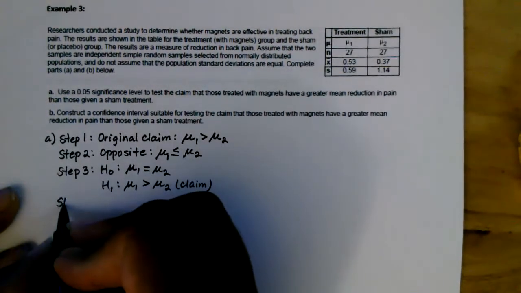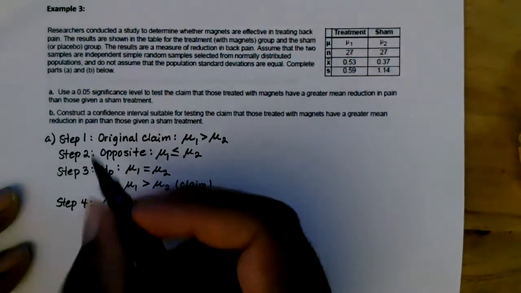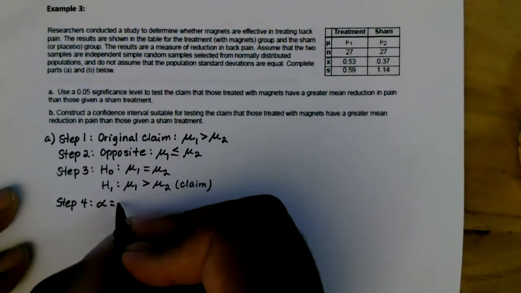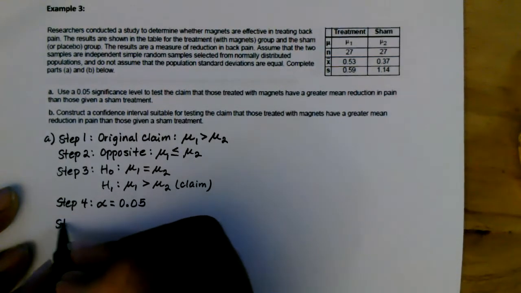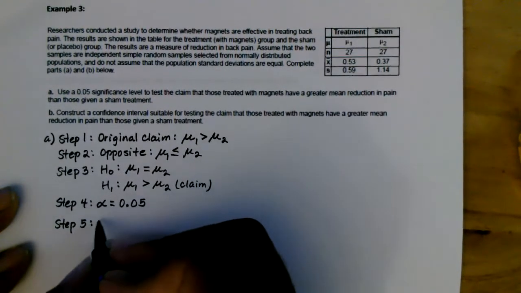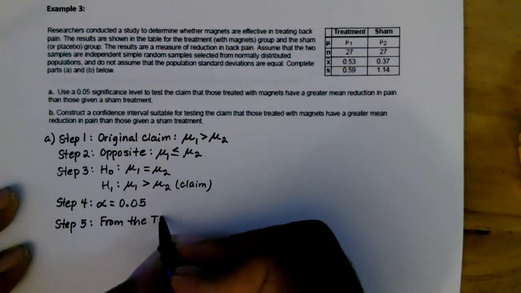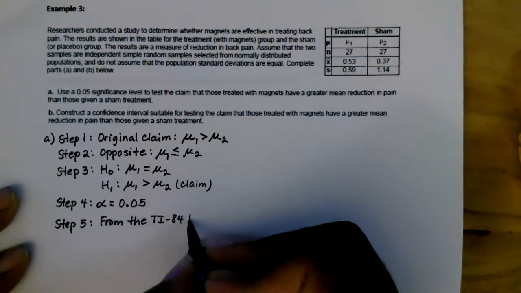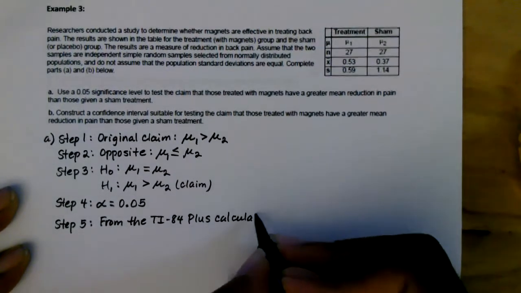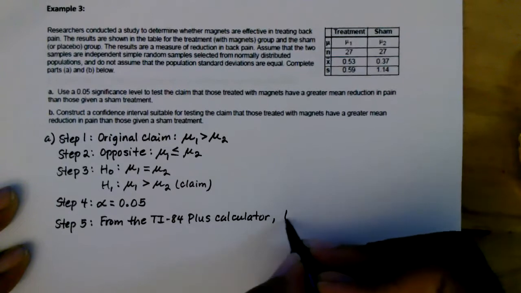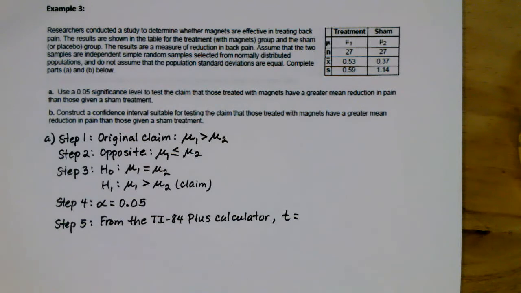And then step 4 is your level of significance. In this case, we're using a 0.05 significance level, so alpha is equal to 0.05. And then step number 5 is where we use the TI-84 Plus calculator to get my test statistic for t and the p-value for that.